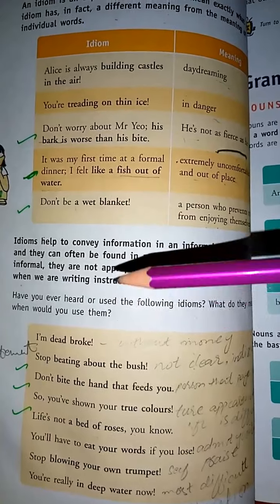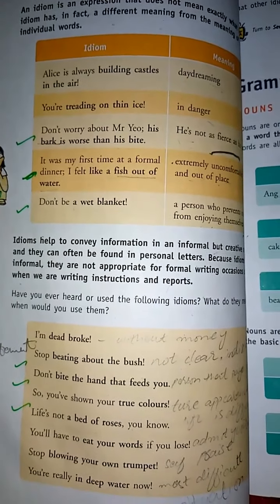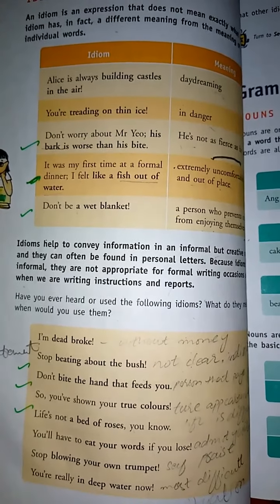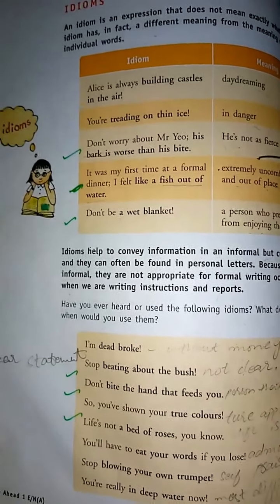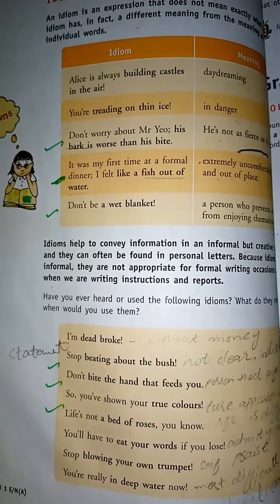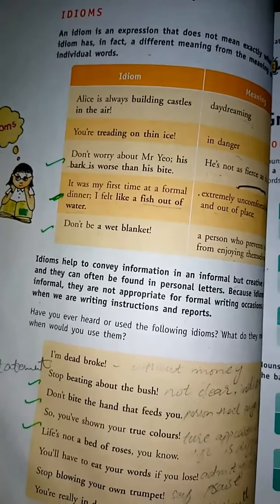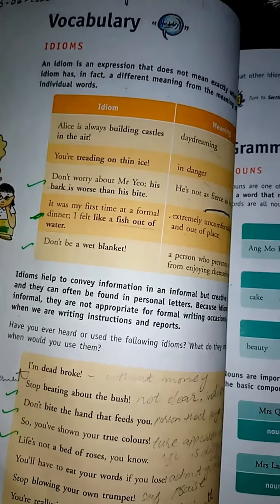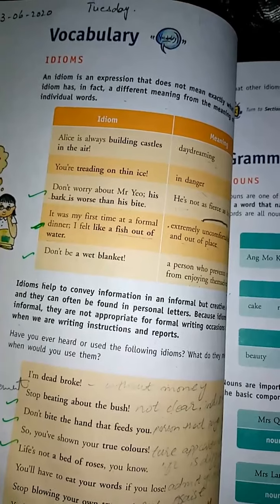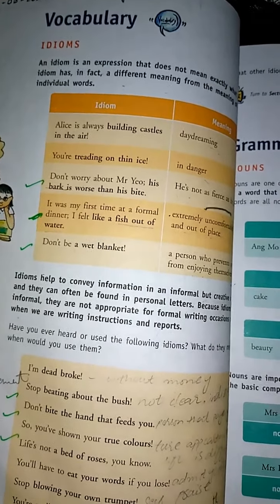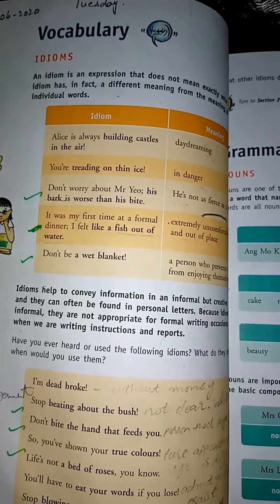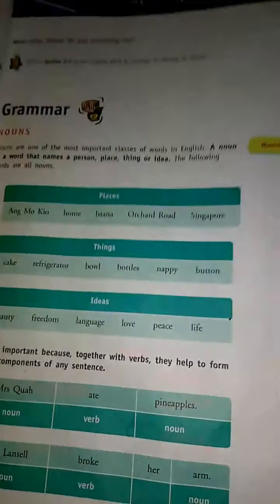So maybe you have already heard about these idioms or maybe you haven't. Now we are going to write the meanings of these idioms in the notebook, but after doing this, next page. Okay students, now move to the next page, page number 35.